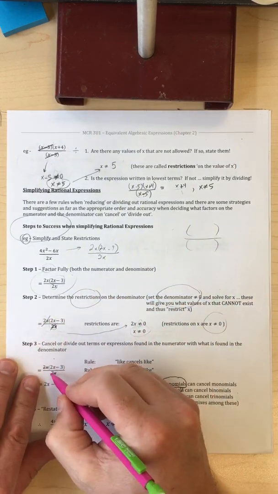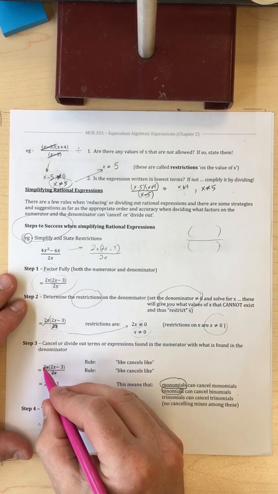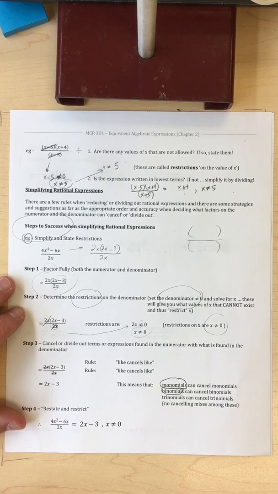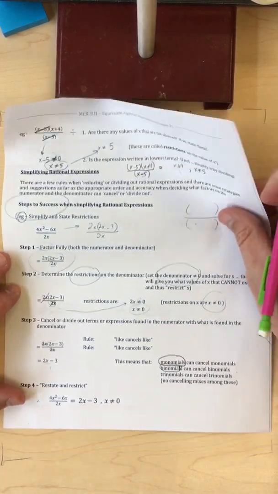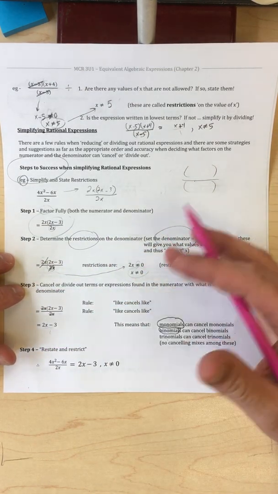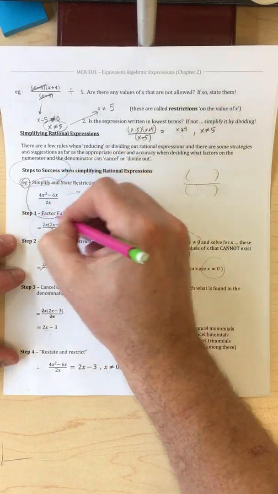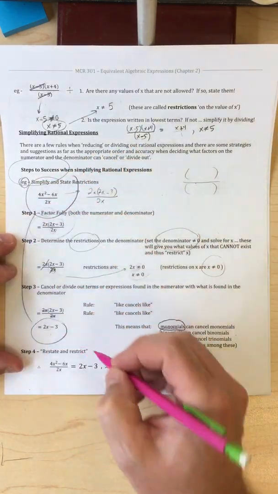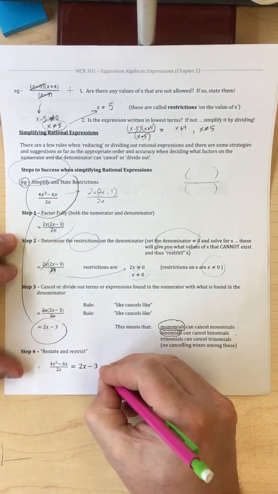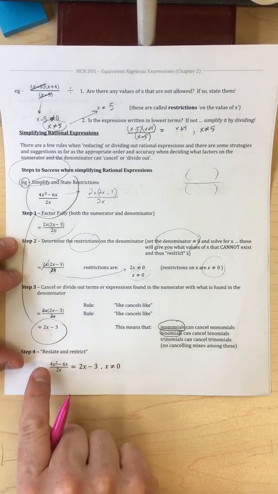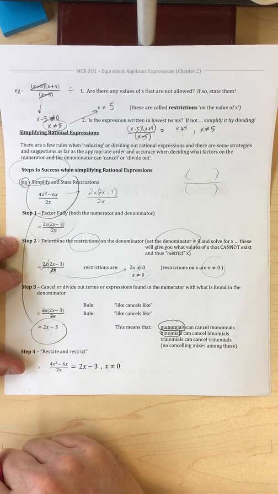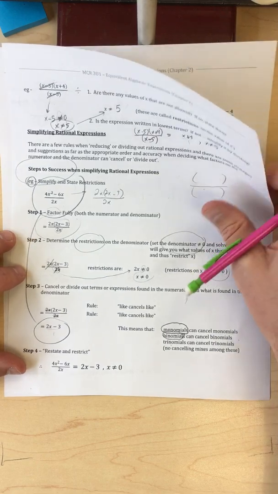In the end, you'll see I've got this little crossy function here. And so as a result, what's left? Well, it is over 1 in the denominator, but it really turns into 2x minus 3. And our last step, after step 3, cancel or divide out terms, is step 4, restate and restrict. It's just a closing statement. This says that what I started with and what I ended up with are the same. So therefore, the original question is equal to really 2x minus 3. However, we do have a restriction where x cannot equal 0. So that's restate and restrict, R and R. And so that's how the process works.